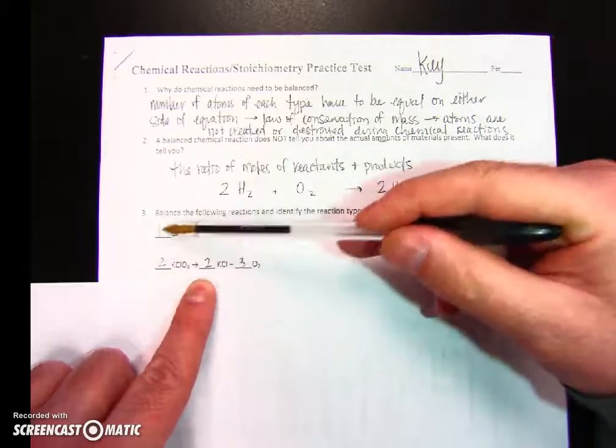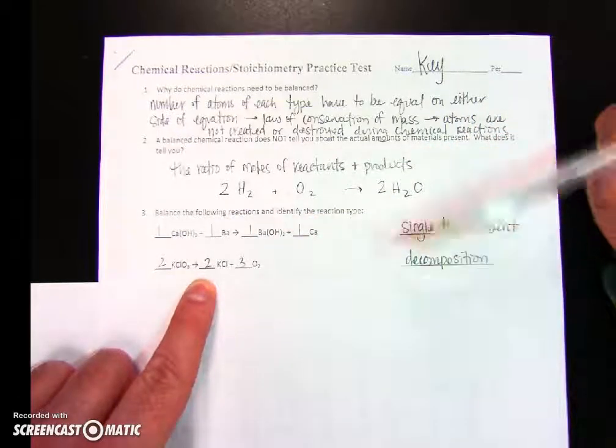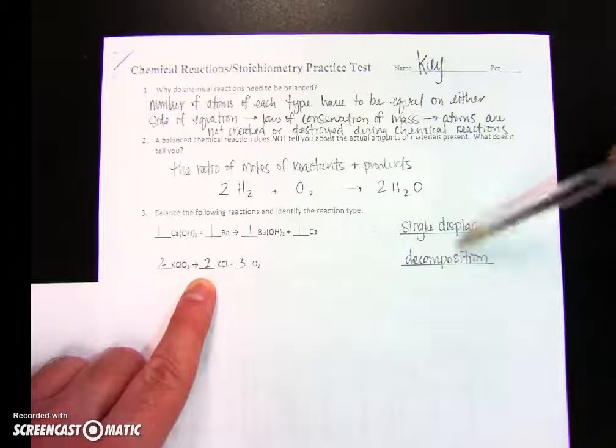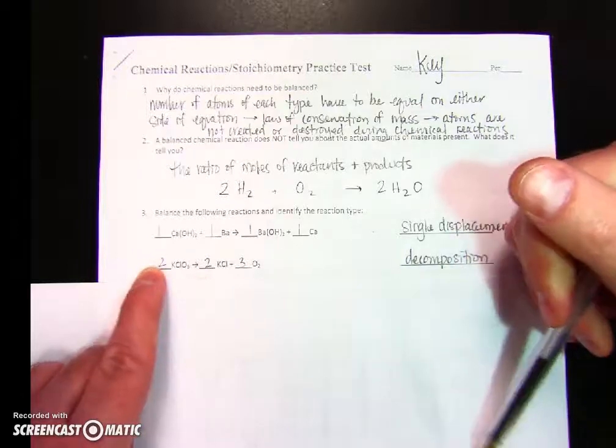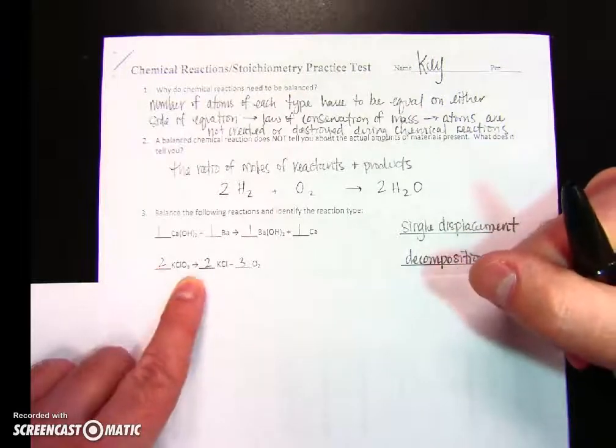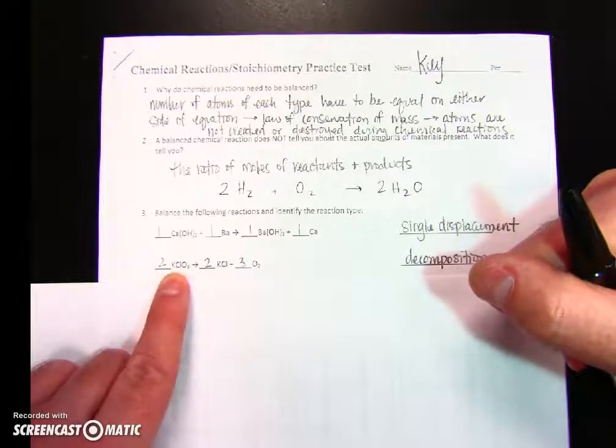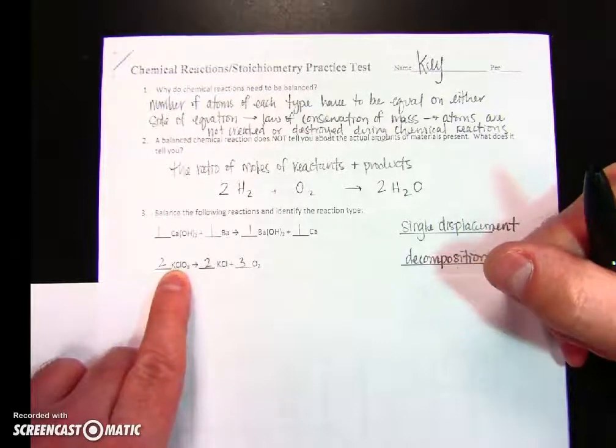The numbers in front, the coefficients, do not dictate the type of chemical reaction. Even though there's 2 potassium chlorates, it is still considered a decomposition because it is only 1 substance on the left of the arrow.